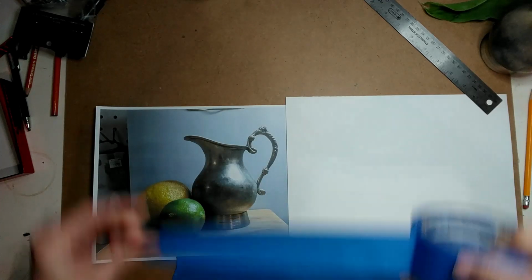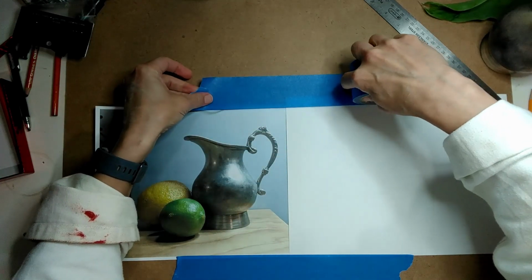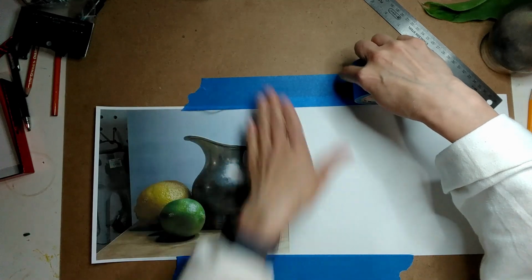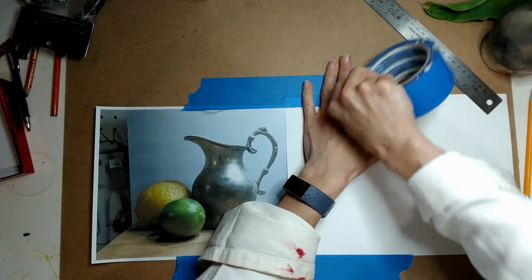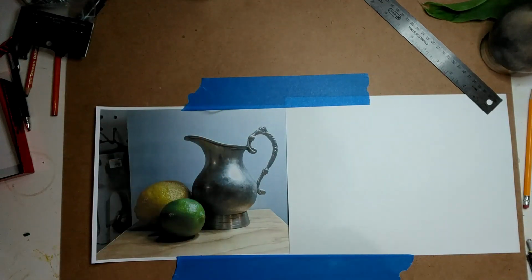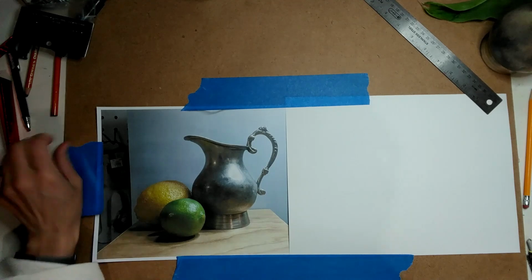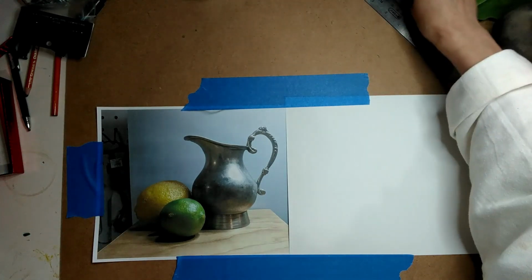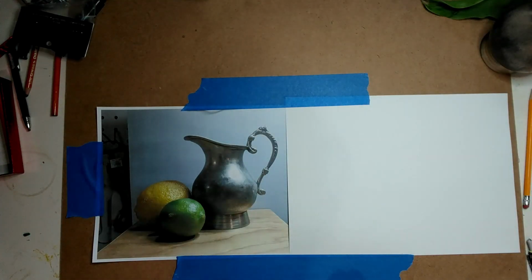One is always set up. You want to make sure that your reference is right next to your paper. Tape them down so that they don't go anywhere. This is going to save a lot of headaches later on. If you take the time with your setup, you can avoid a lot of issues.